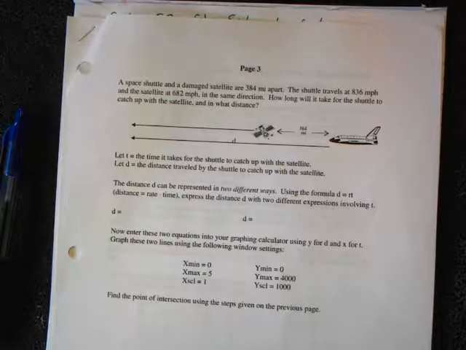T is the time it takes for the shuttle to catch up to the satellite. D is the distance traveled by the shuttle to catch up with the satellite. The distance D can be represented in two different ways. Using the formula D equals RT, distance equals rate times time, express the distance D with two different expressions involving time.